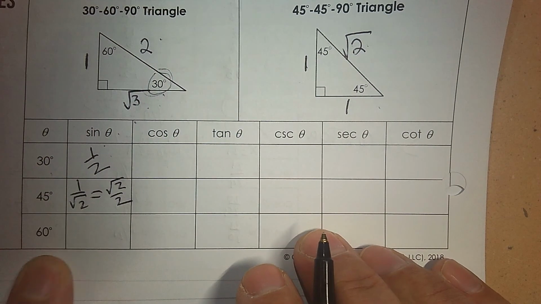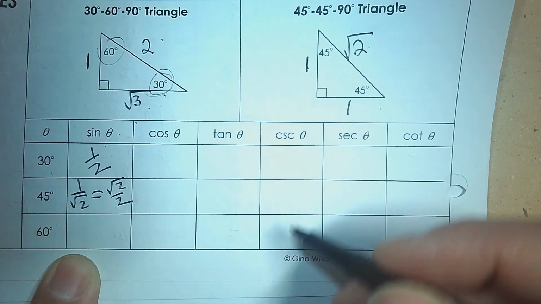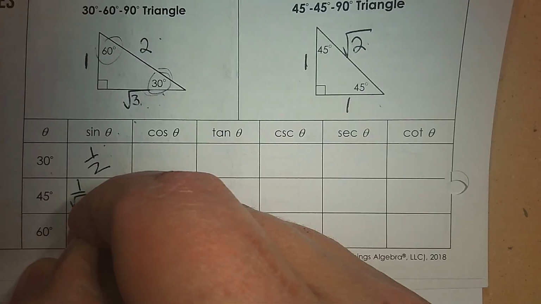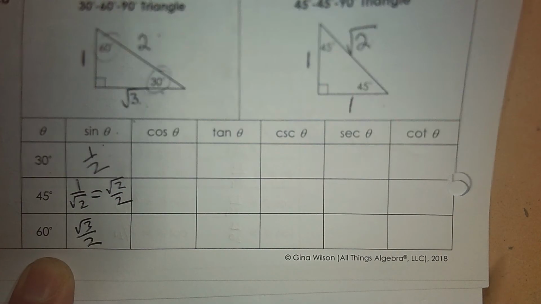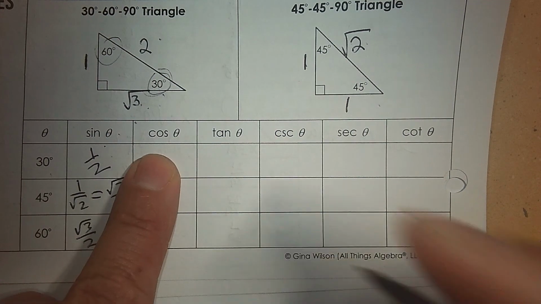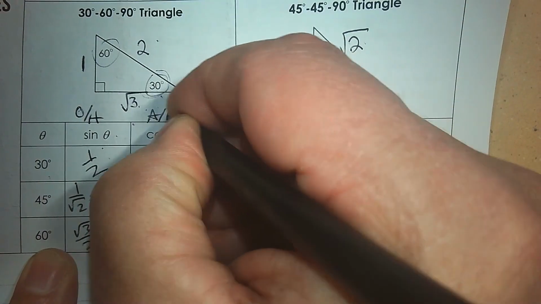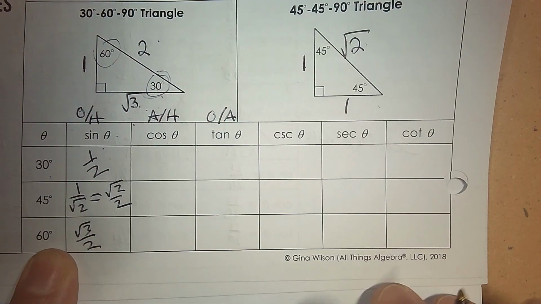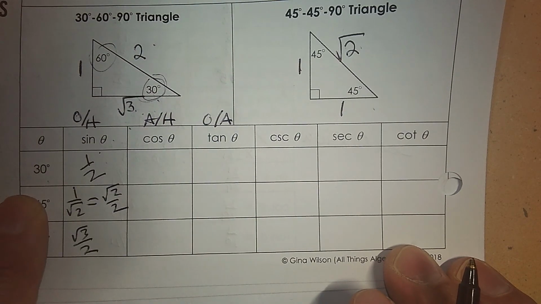How about 60 for sine? Do you see where 60 is? What's opposite? So it's root 3 over 2. Cosine 30. What's the definition? Do you need to write the definitions on top to remember what the definitions are? What's adjacent of 30 degrees? Do you see 30?